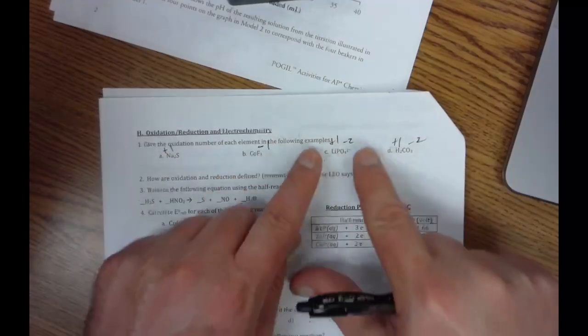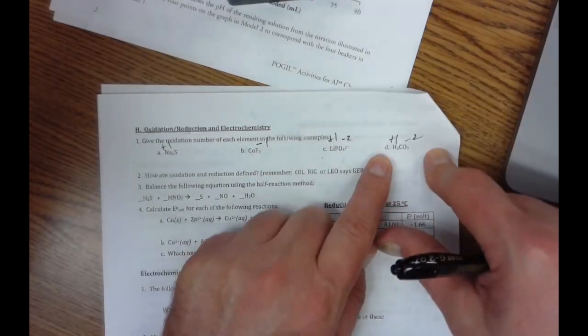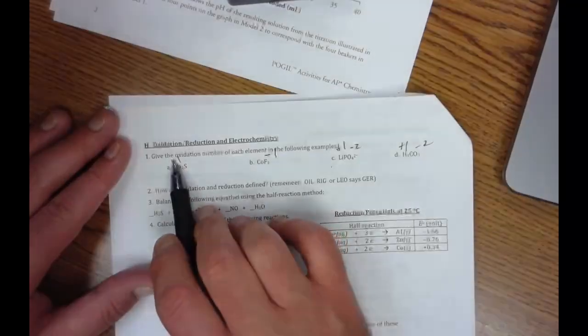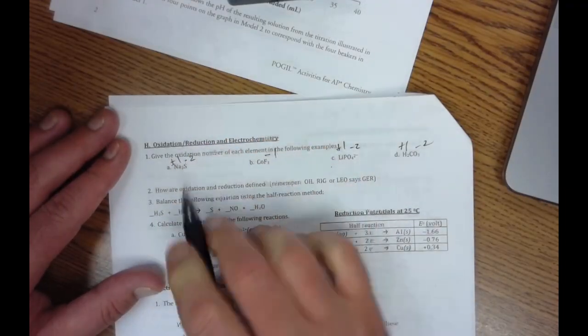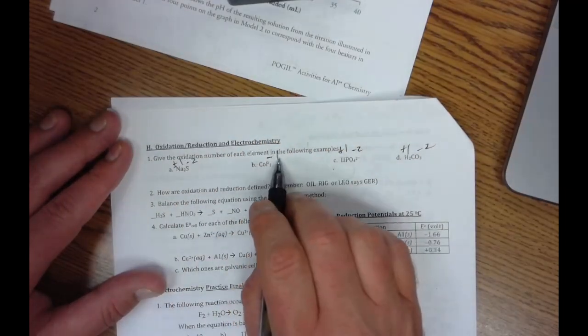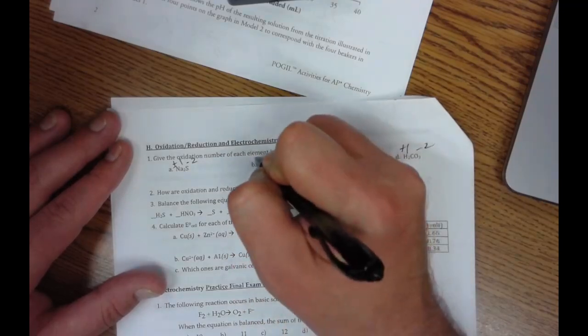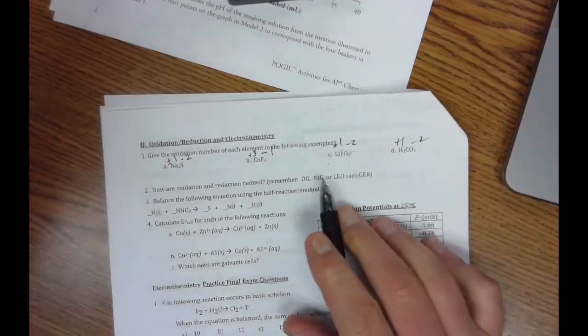Now we have to make sure that this adds up to 0, adds up to 0, adds up to -2, adds up to 0. 2 times 1 is 2. So 2 plus -2 equals 0. -3 plus x has to equal 0. So that's going to be +3.